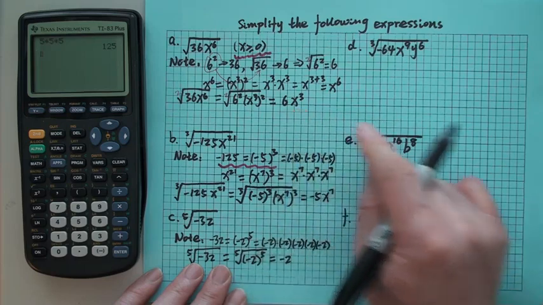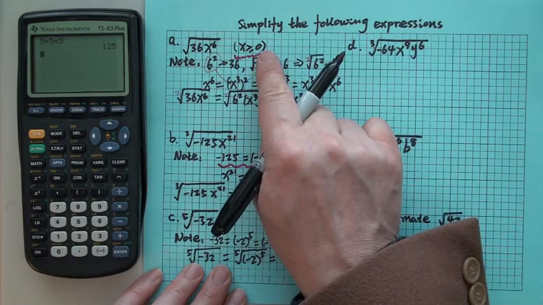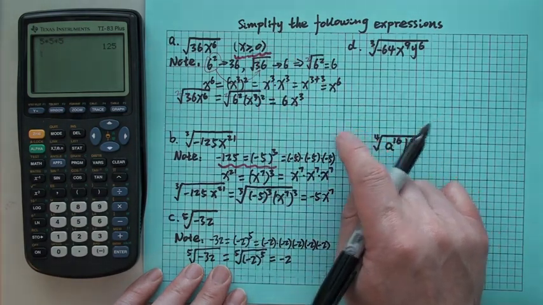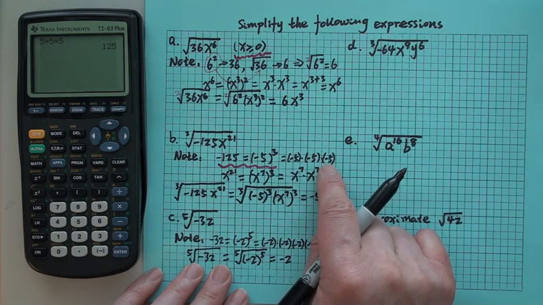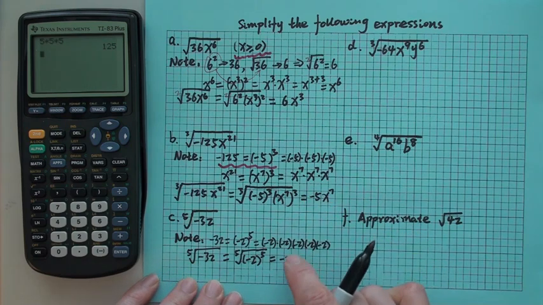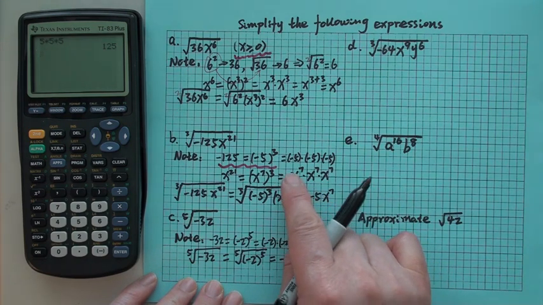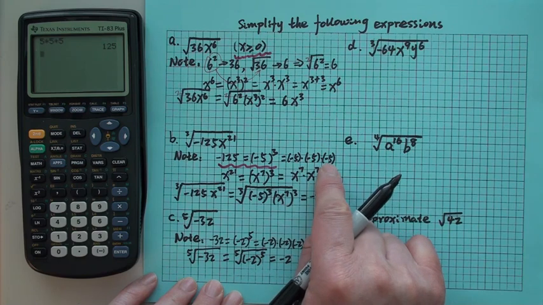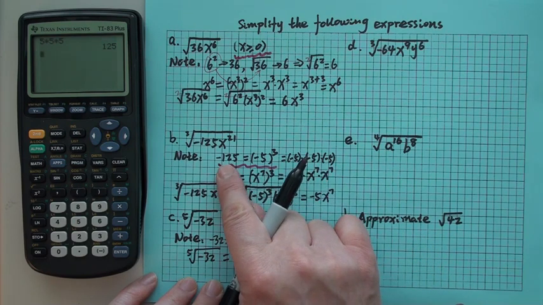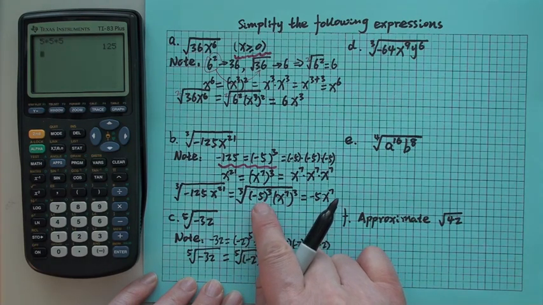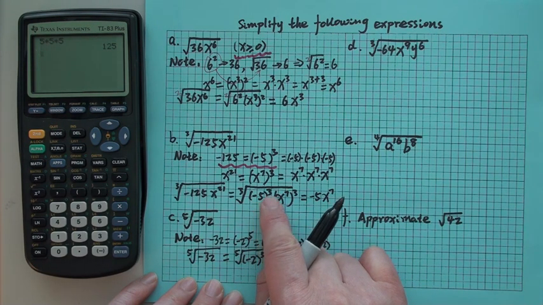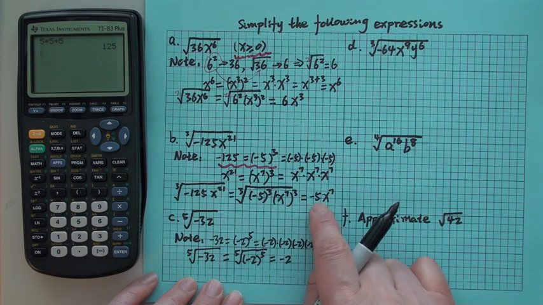That's why we say here x is greater than or equal to 0, and here there is no restriction. Indeed the cube root can be negative.